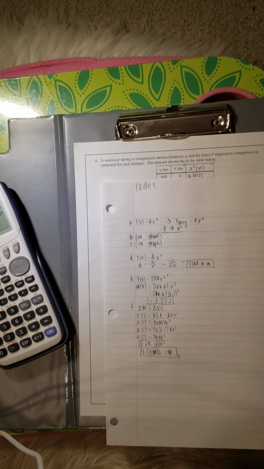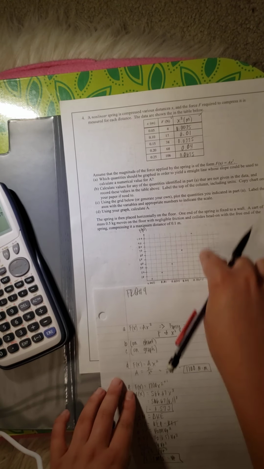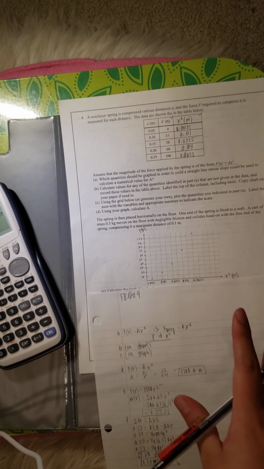Alright, that is the speed. And that concludes FRQ number 4. Again, we had parts B and C on the paper because it provided us the graph and the chart.